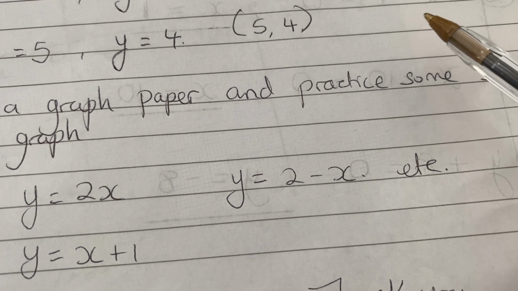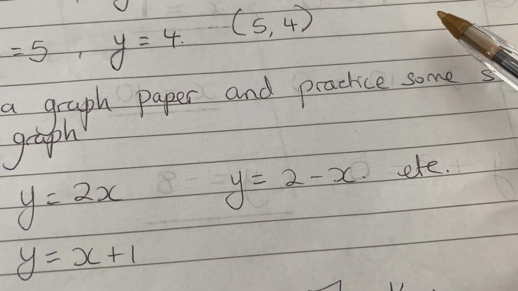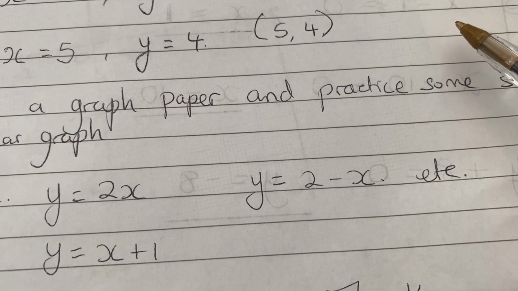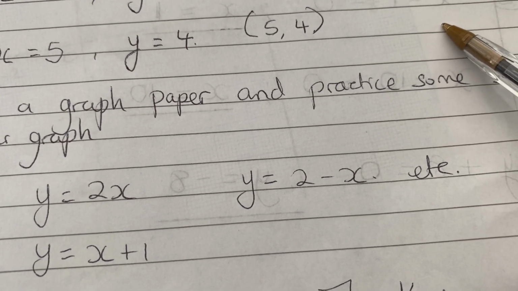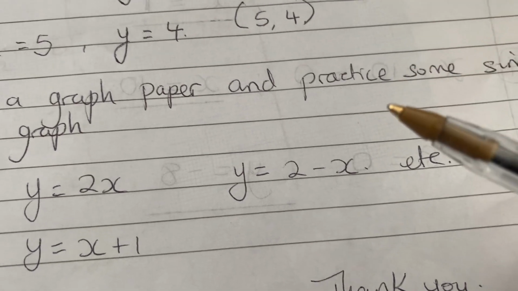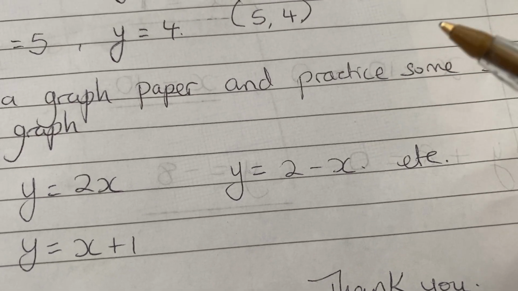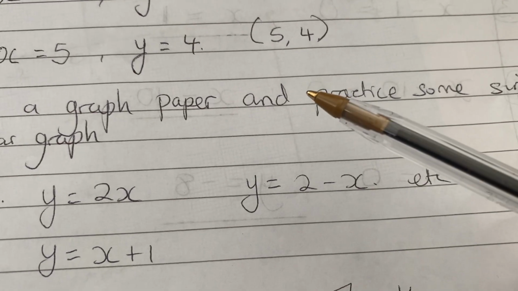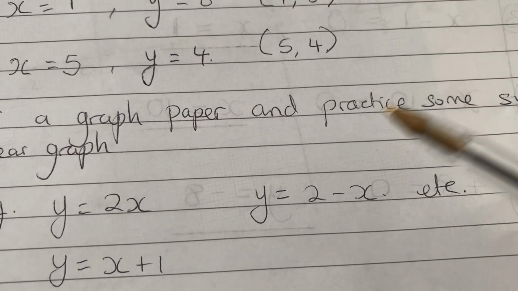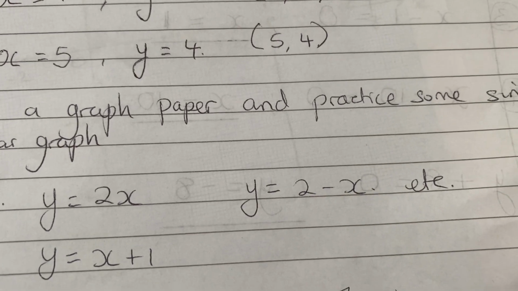We'll get parabolas. We'll get one that opens upwards, and then the following day we'll get another one that opens downwards, and then we'll continue from there. We'll do some more equations, and then we'll use the graph to answer some questions, and then we'll go on to other things.